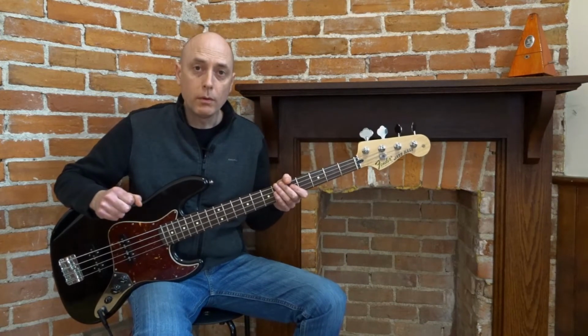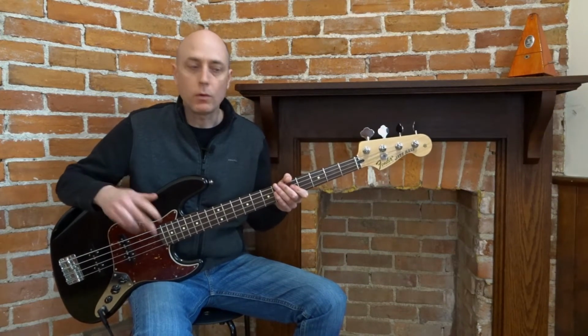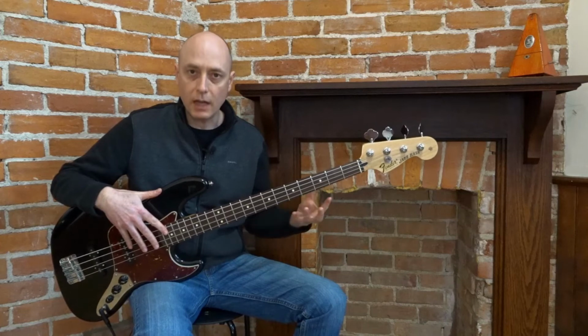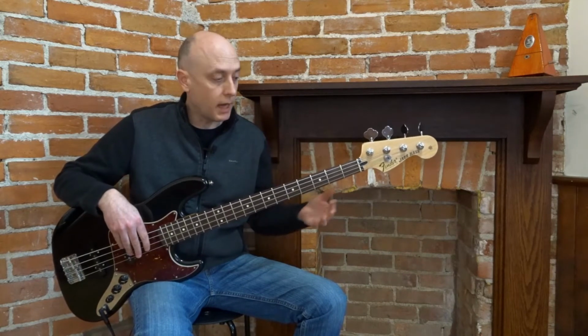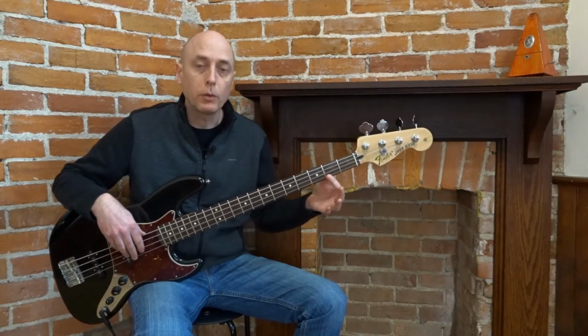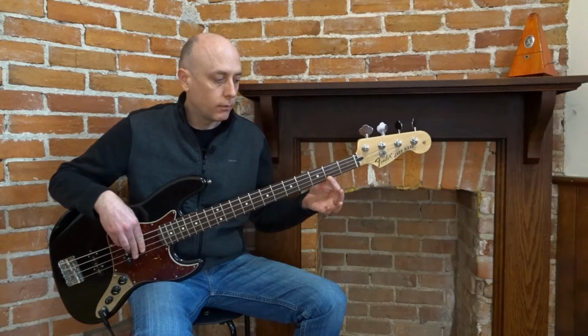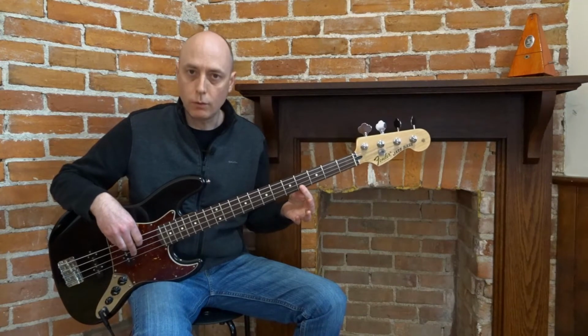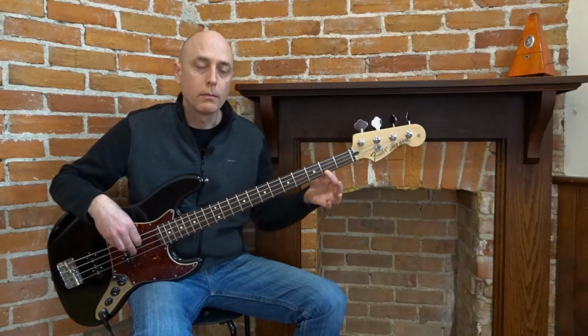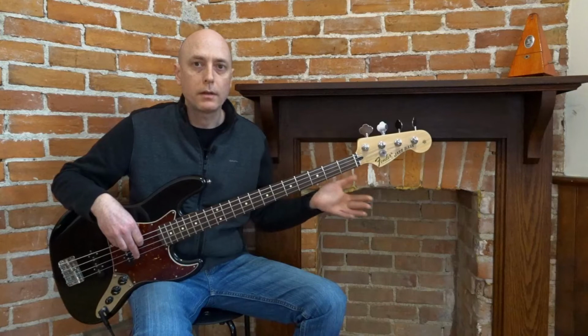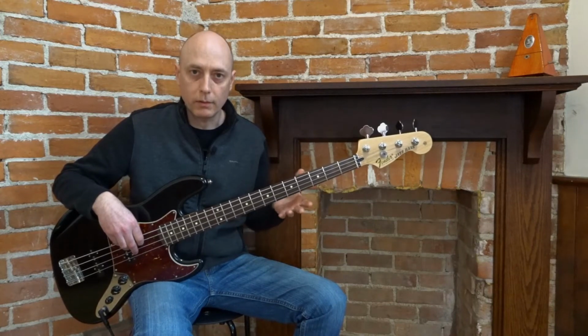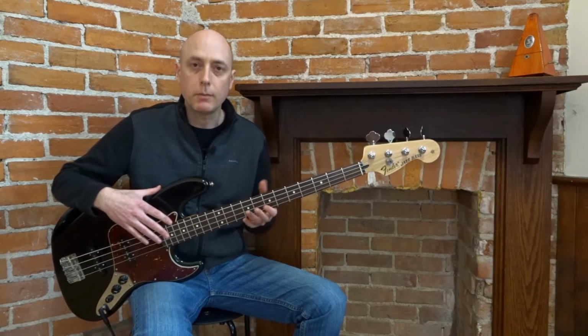Now a tone is just 2 semitones, or 2 frets in the case of our instrument. So again, let's use fret 2 as our example. A tone higher than fret 2 is fret 4, 2 frets higher. A tone lower than fret 2 is fret 0, or the open string. All right, so tones and semitones.